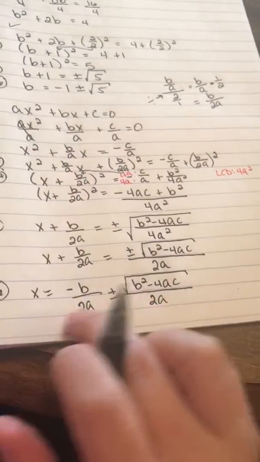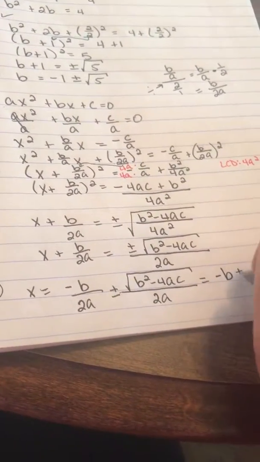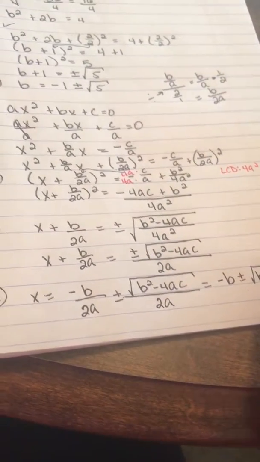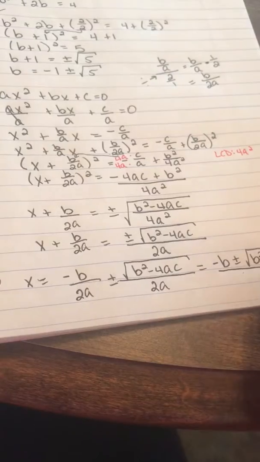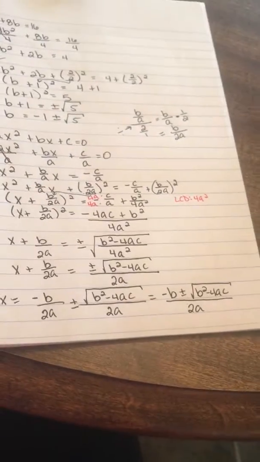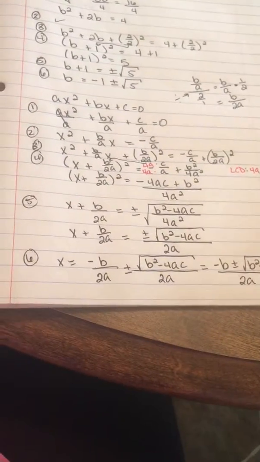Well, they have a common denominator, so I can write them as 1. I've got negative b plus or minus the square root of b squared minus 4ac all over 2a, which is what you should recognize as the quadratic formula. And if I'd have thought about it, I would have done it at the beginning of the quadratic formula section instead of right there.